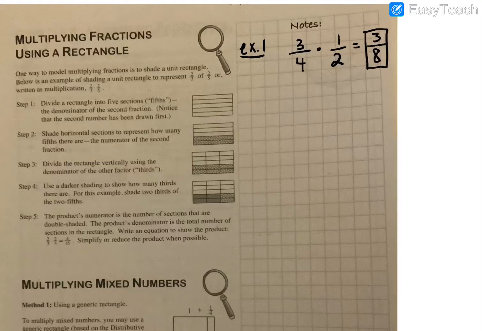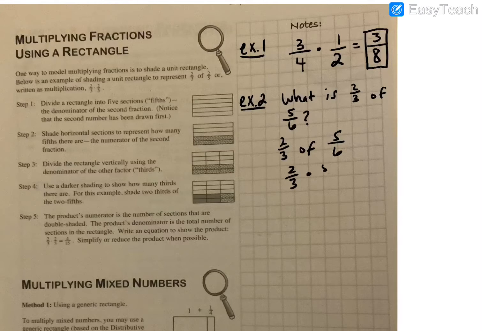All right, what if it said, though, in the problem, what is 2/3 of 5/6? So when it says "of," what that is talking about is multiplying, because that's like those problems we did in class, like eating half of the pizza that was left over. We're basically just multiplying these two fractions. So 2/3 of 5/6 is the same thing as saying, what's 2/3 times 5/6?